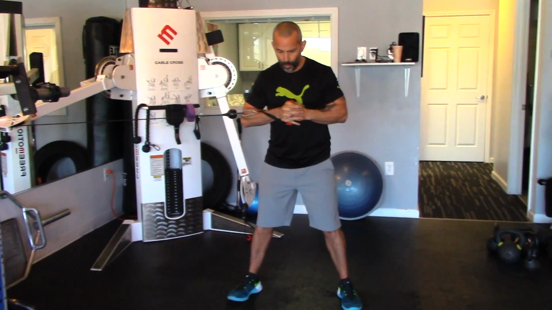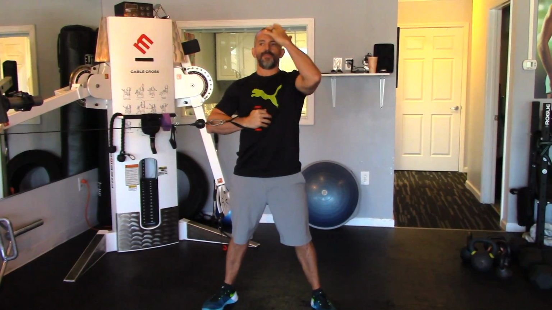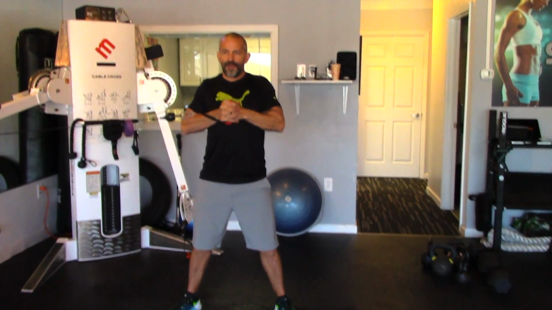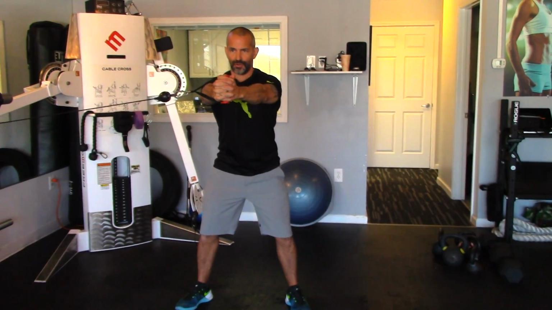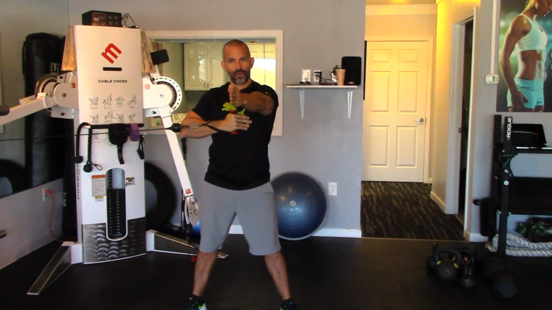I'm in a good squat stance. My feet are screwed into the ground. All the cues that I've given you before are still as important here as they are in squatting. My head is neutral, my shoulder blades are retracted, my abdominals are tight, my feet are screwed into the floor. Now from here, I'm going to press, breathe out, all the way out, and then breathe in.